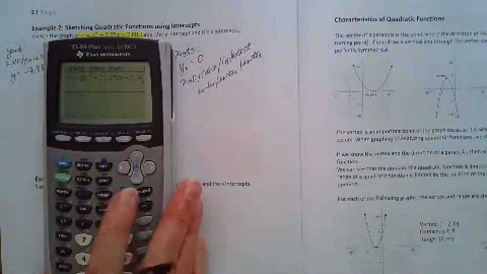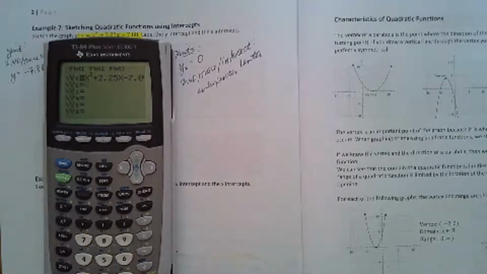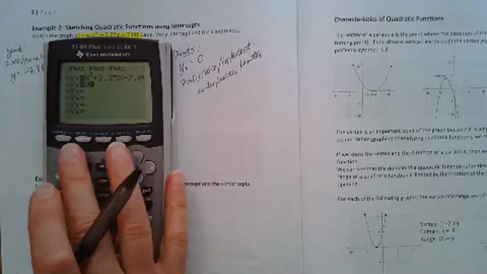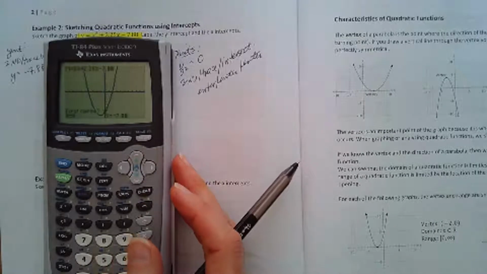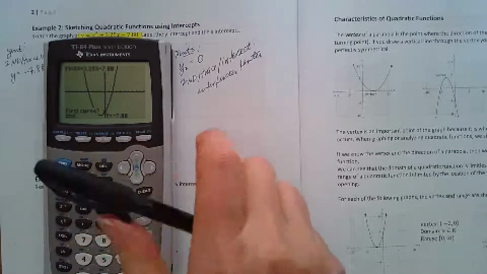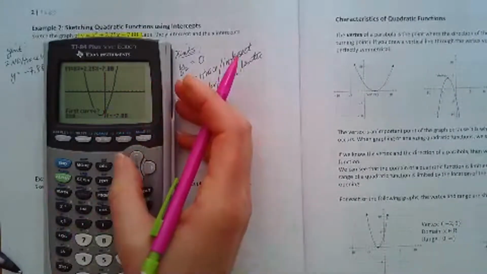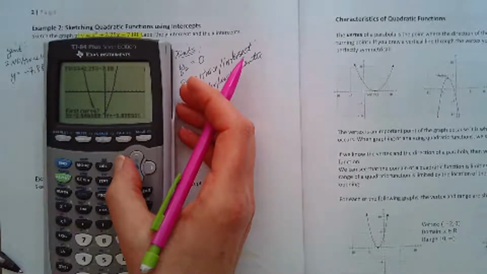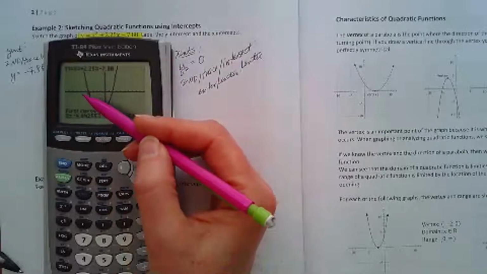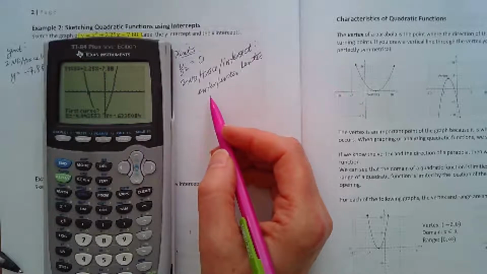In my y equals statement, I leave my first statement in, that's my quadratic, and I want my y2 statement equal to 0. Then I press second trace, number 5. This is where the cursor is right now. It's usually left on the y-intercept, since that's the last thing we did. So I'm going to use my back and forth arrows and send it up to where my first x-intercept is. Now I'm going to answer the three questions.